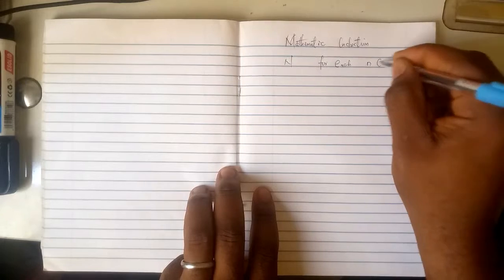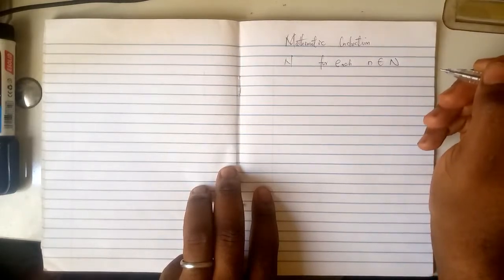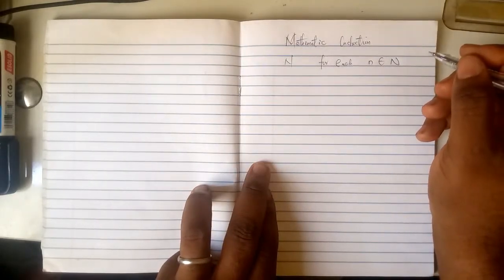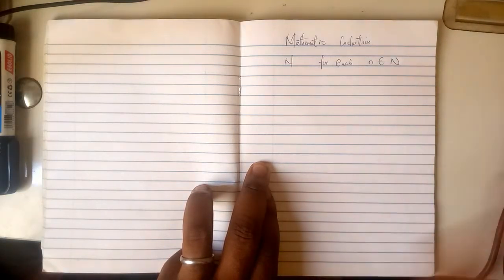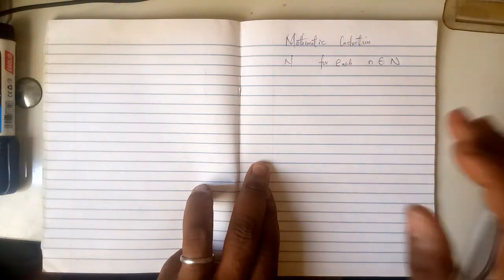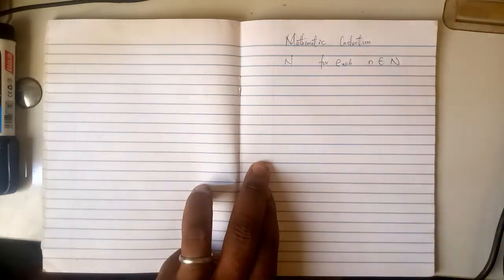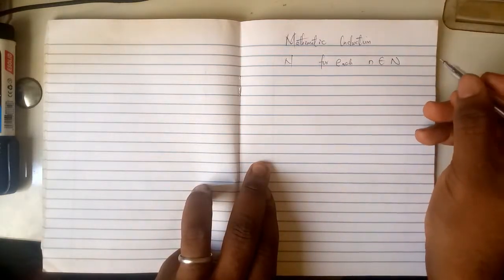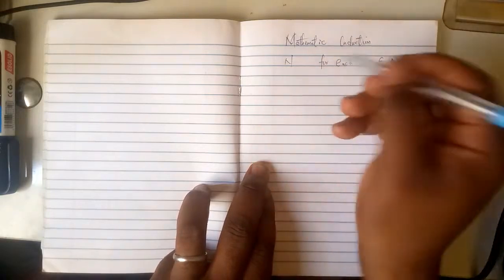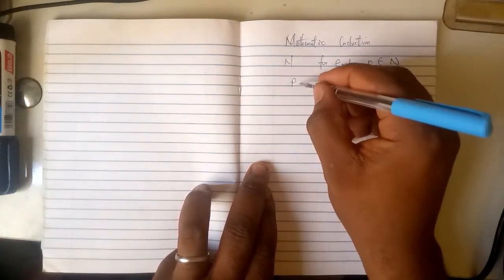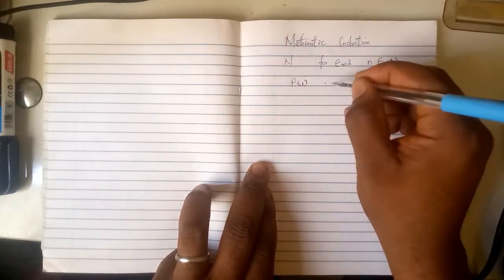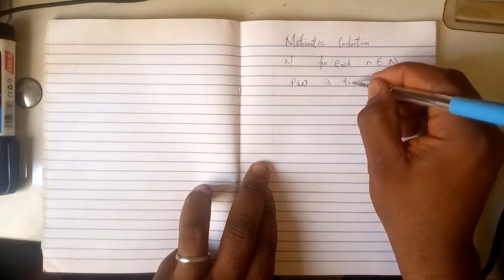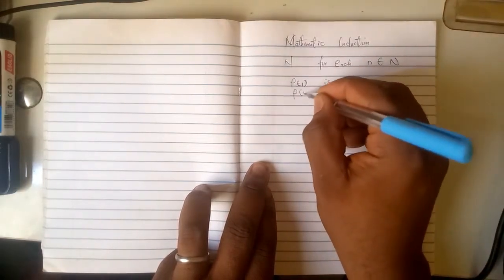Let's say n is in the natural numbers, now we test, based on the properties of mathematical induction, there are 3 things you test, and if it is satisfied, if it is valid, then you now say it is valid for every natural number. Now, number 1, you have to test for p of 1, and then if it is true, you now test for p of k.